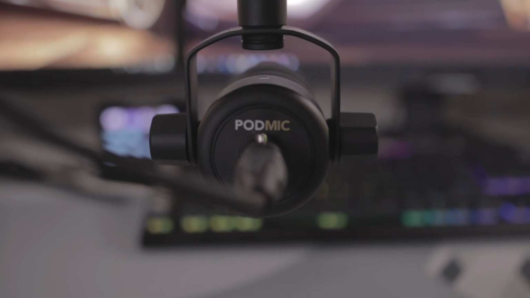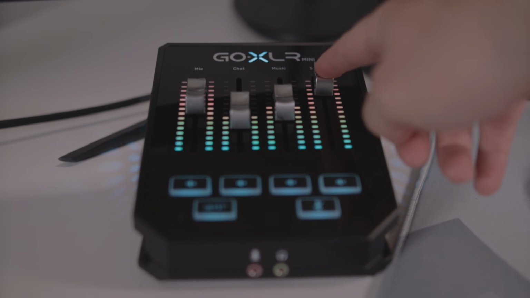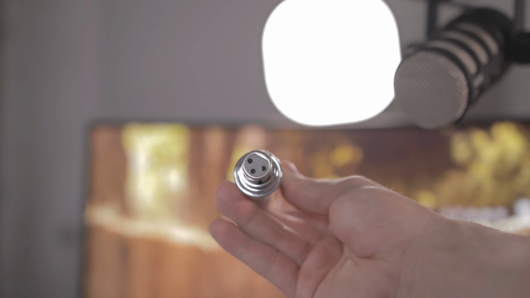So there's that, but there are different types of microphones you can play around with for a streaming setup like this. You have XLR microphones, which boast the best audio quality by far, but are going to be the most expensive because these can't just straight up hook into your PC. They need to have some sort of audio interface like a mixer, like the Go XLR Mini, or a USB to XLR adapter like the Blue Icicle.